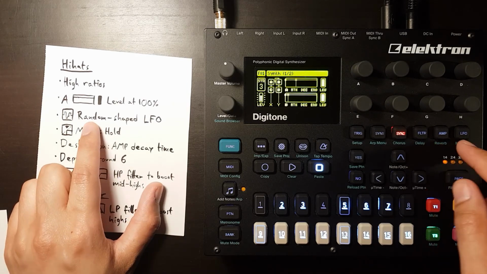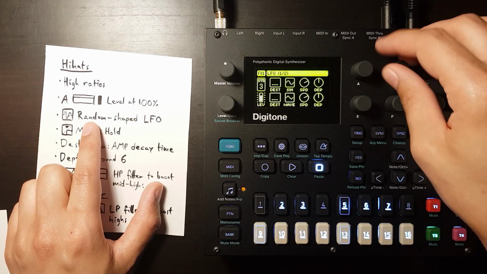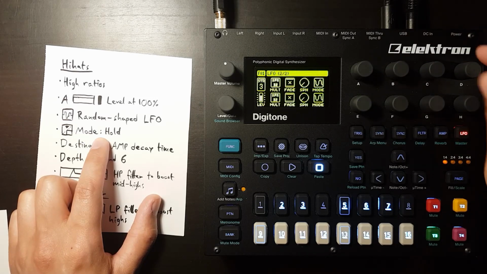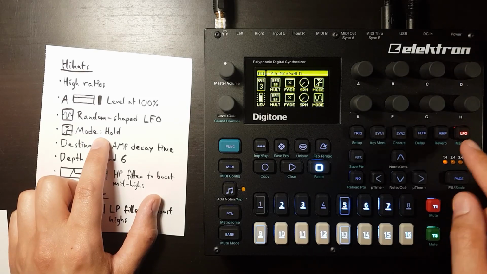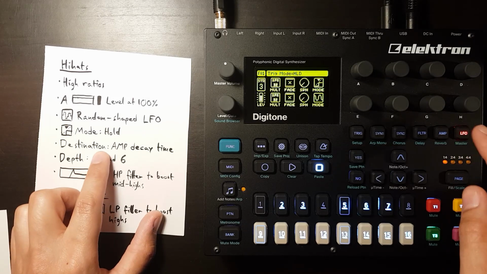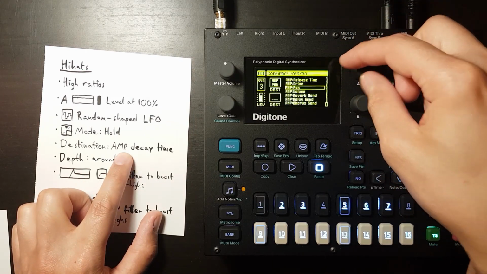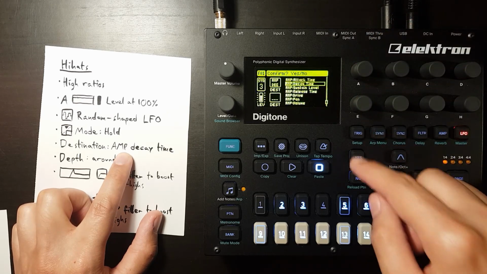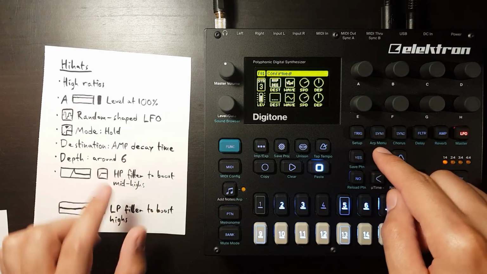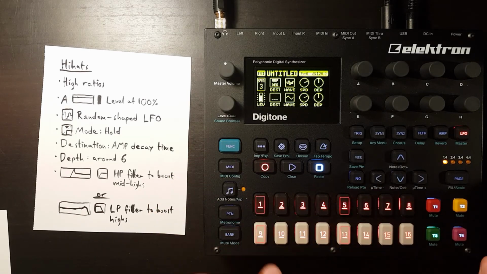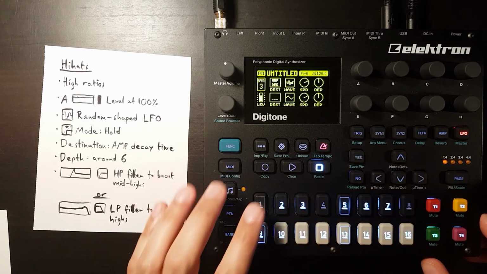So next step is set the LFO shape to random, set the mode to hold, and set the destination to amp decay time. This isn't really necessary, but it's an easy way to get some very quick variation. So it'll sound like this.